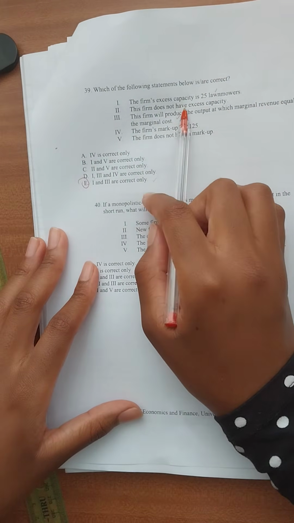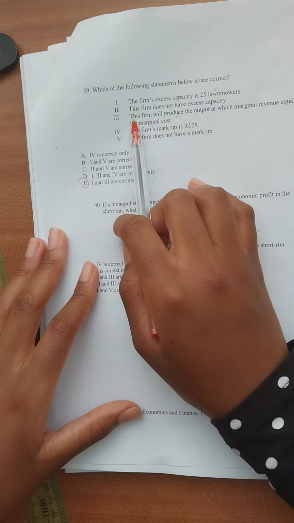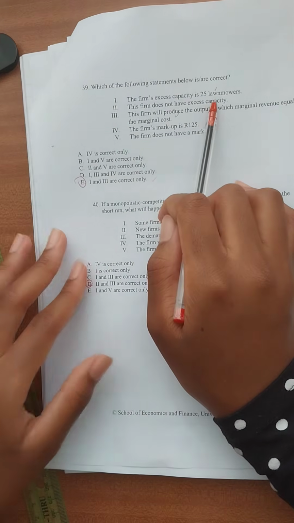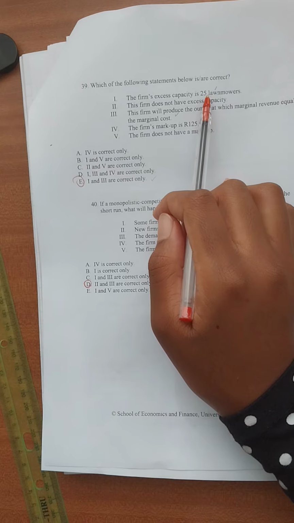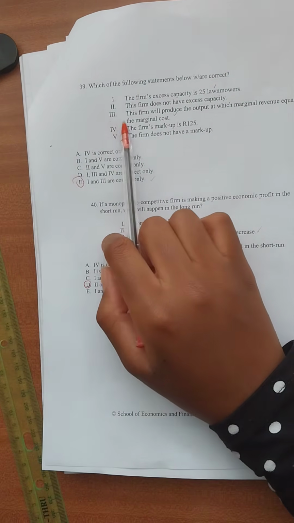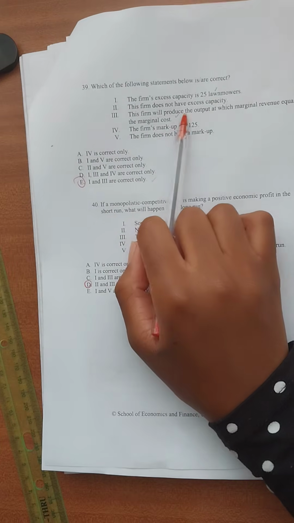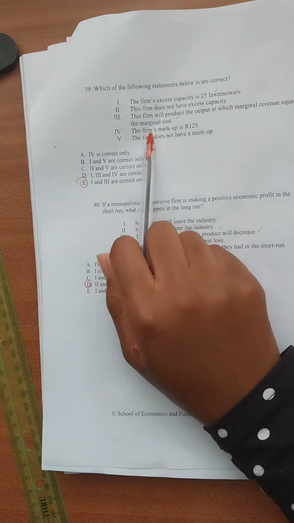This firm does not have excess capacity. Wrong. They don't have excess capacity if they are producing in an efficient way, just like a perfect competitor who will produce where the supply meets the demand. This firm will produce the output at which the marginal revenue equals the marginal cost.